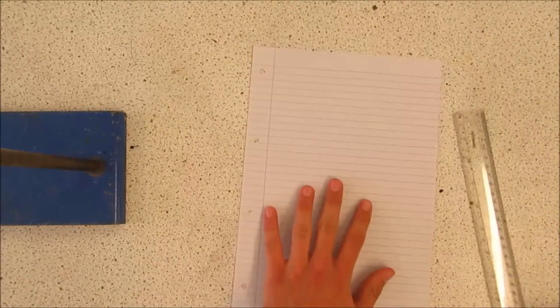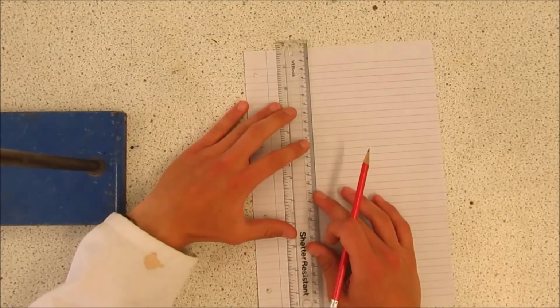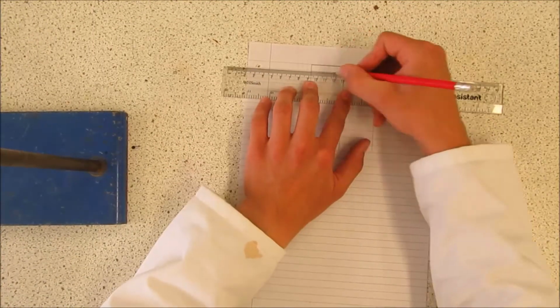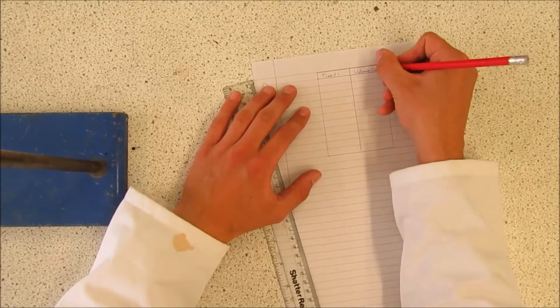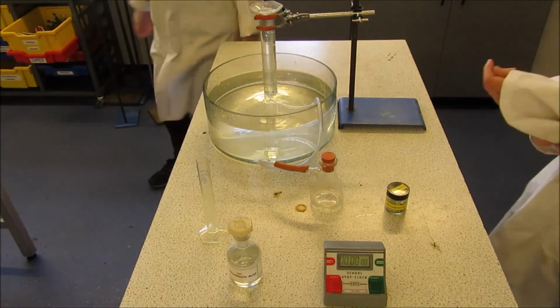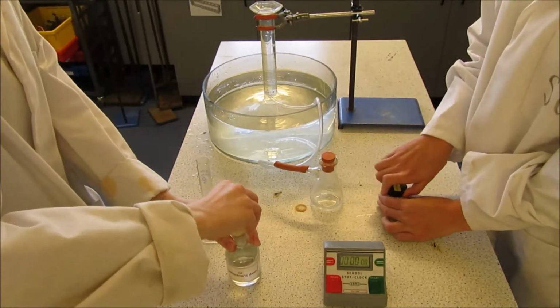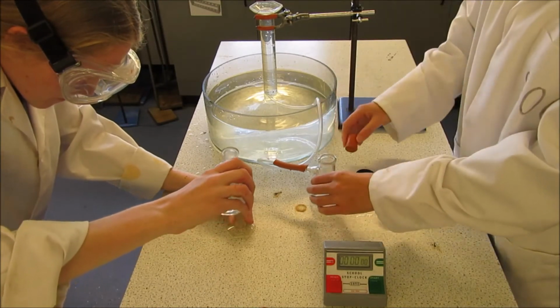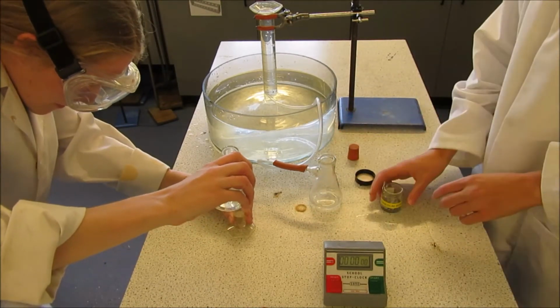Draw your results table now. You may need several attempts. Measure out the hydrochloric acid and place it into the conical flask. The measuring cylinder should be positioned upright for this part of the experiment.